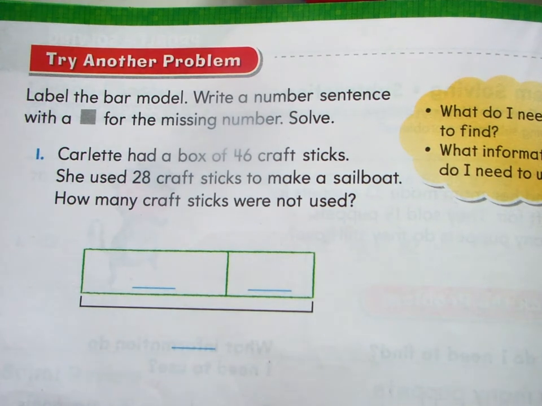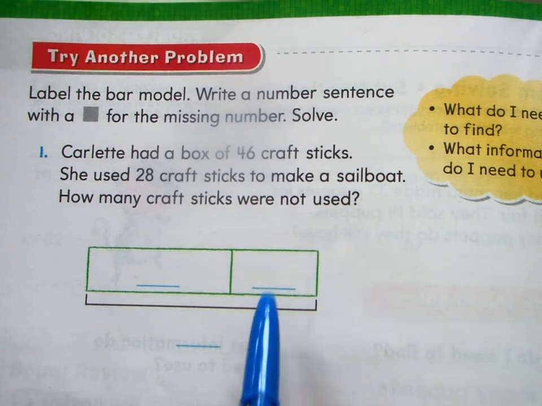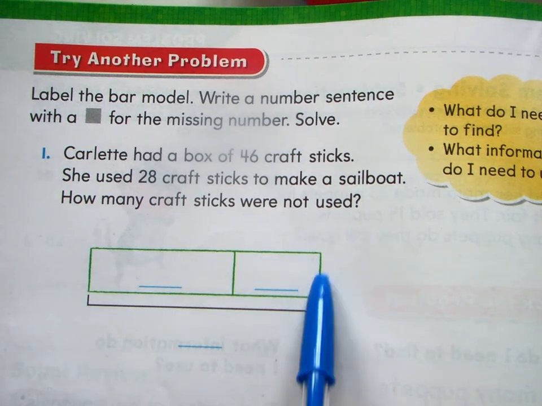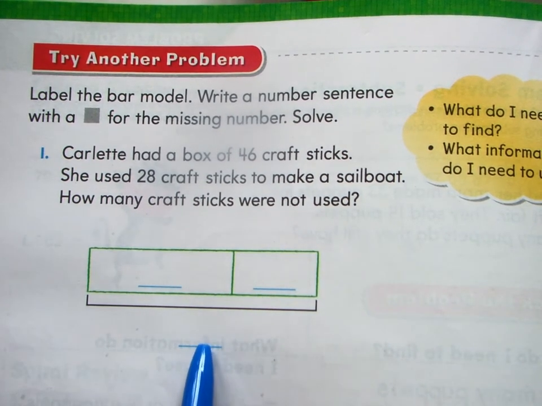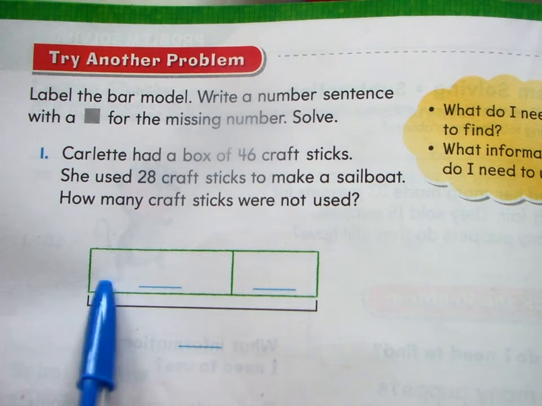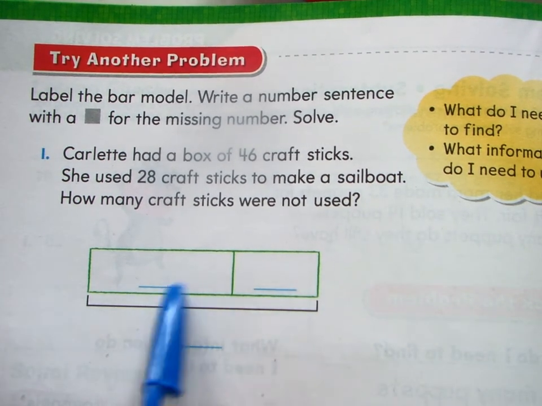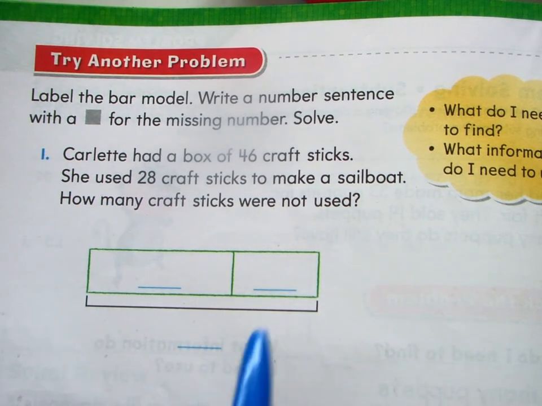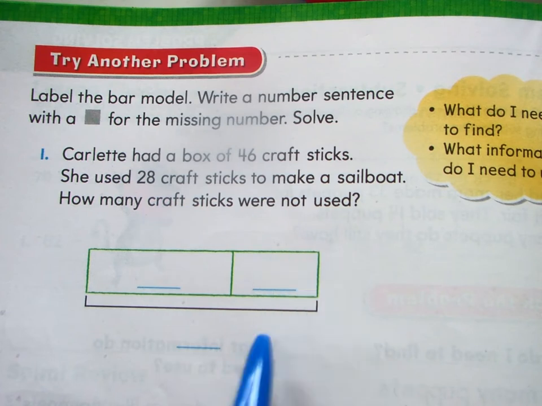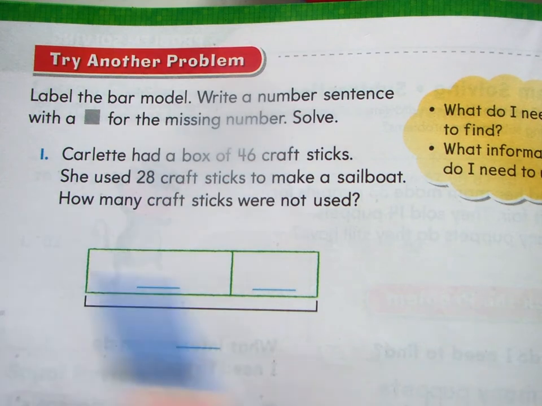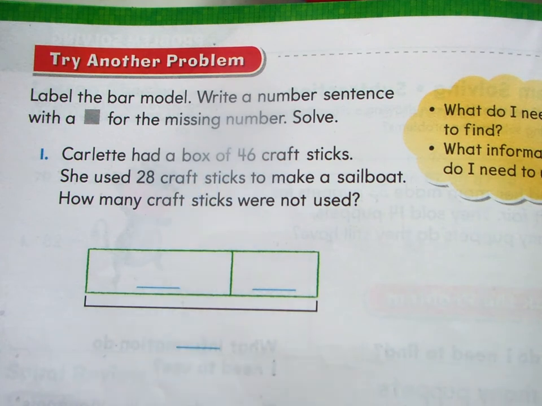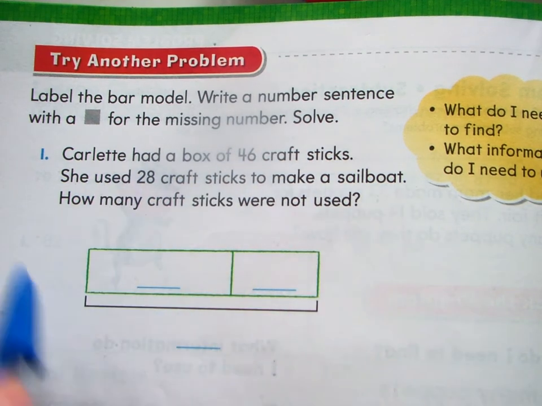Okay, so here's our bar model. A bar model has two boxes that make one big box. The big box is the total, and the total goes here. El total va aquí, es todo juntos. Y son dos partes. Juntos las dos partes hacen el total. So when we read a problem, cuando leemos un problema, tenemos que pensar, ¿cuál es el número total? ¿Cuál es la cantidad total de lo que estamos hablando? What's the total of what we're talking about? Here we're talking about craft sticks. How many craft sticks are there altogether?